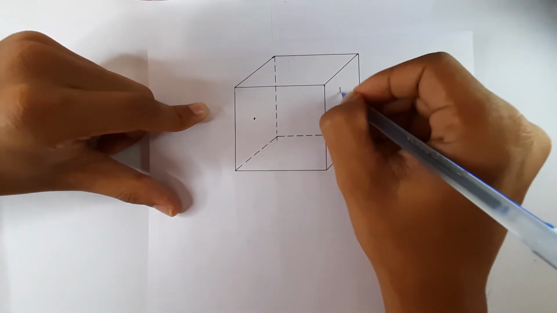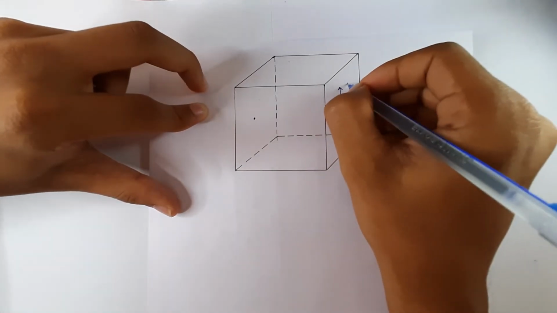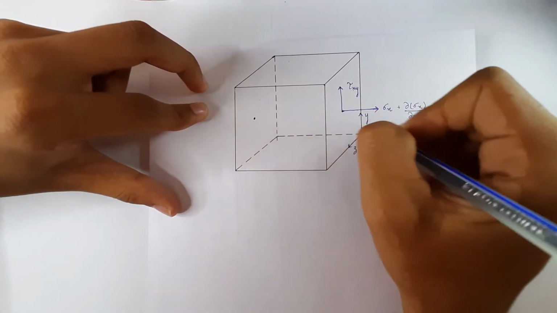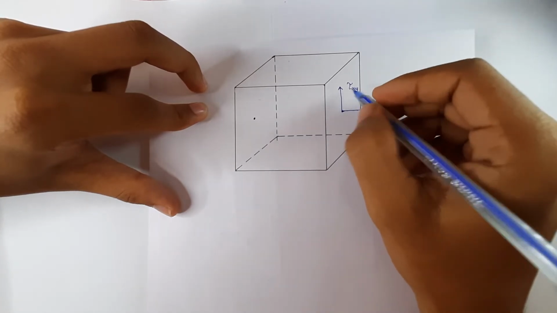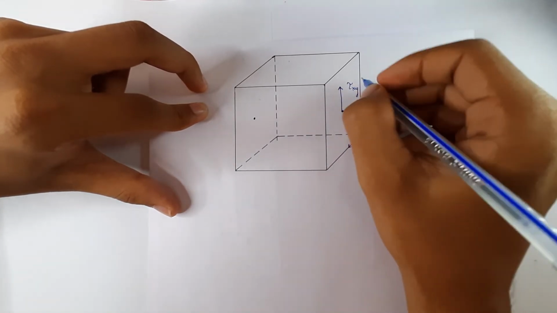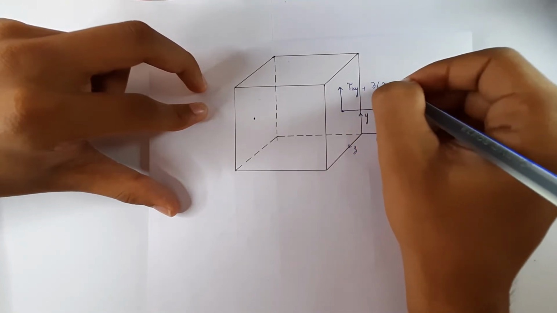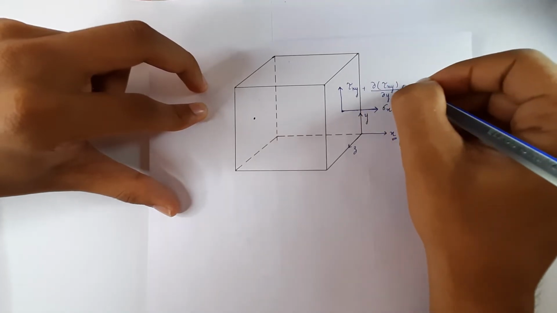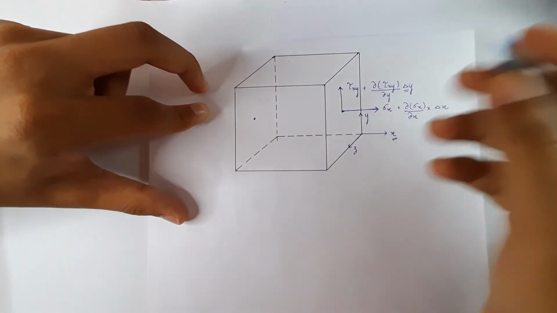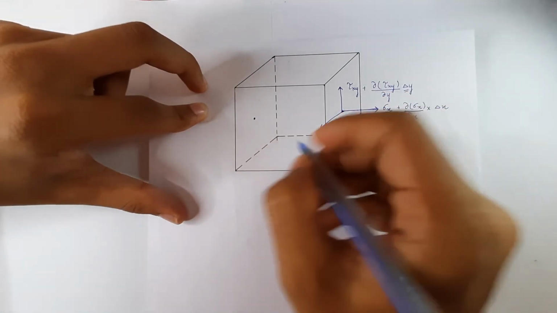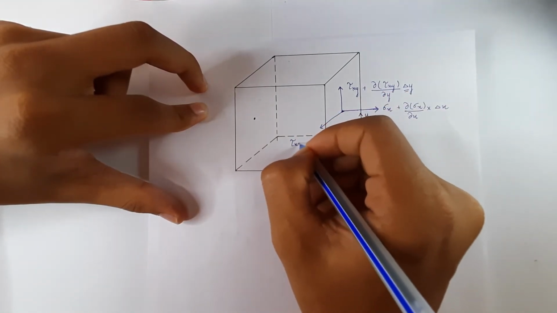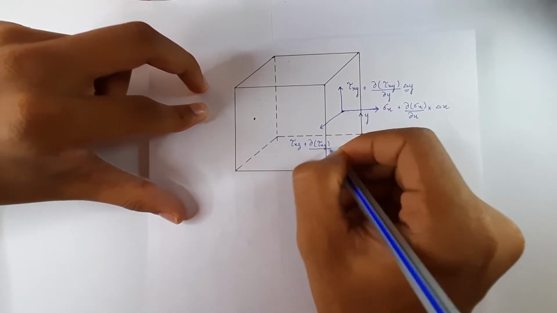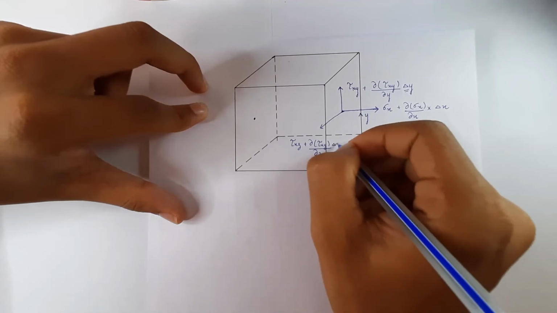Similarly, the shear stress which will be acting on this plane will be tau xy, because tau x means in the plane perpendicular to the x direction, and y is because of the direction in which the force is acting, plus del tau xy by dy, because it is in the y direction, into delta y, because delta y is the elongation in the y direction. Similarly, the z component will be tau xz plus del tau xz by dz into delta z.